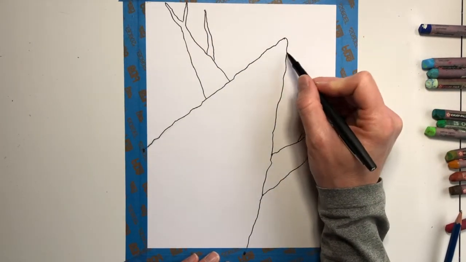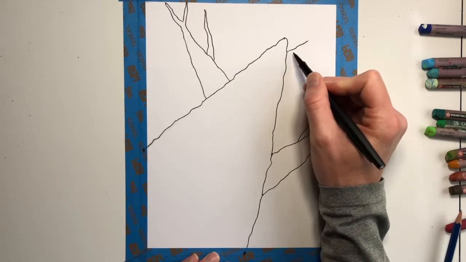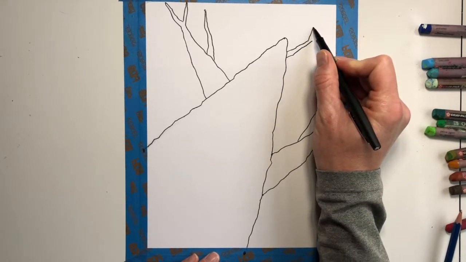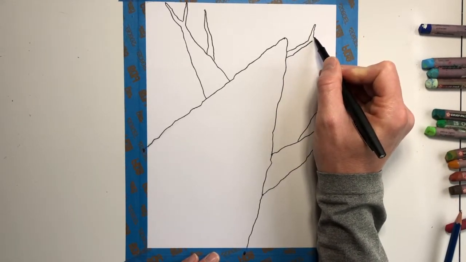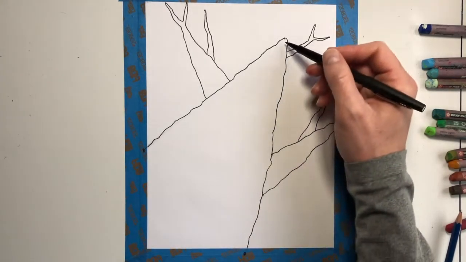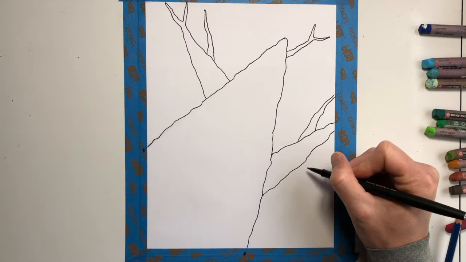And we're going to draw one last branch up near the top of our tree. This one is going to be a really skinny one because it's so far away. And let's have it Y at the end as well. So now we have our tree trunk and we have 3 tree branches. Let's add our leaves to the tree.